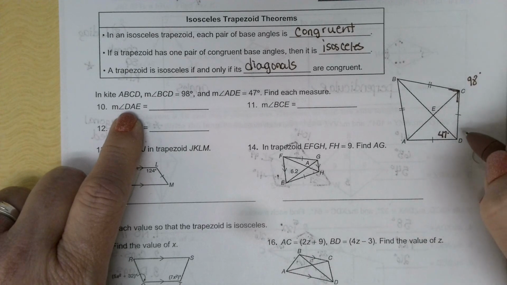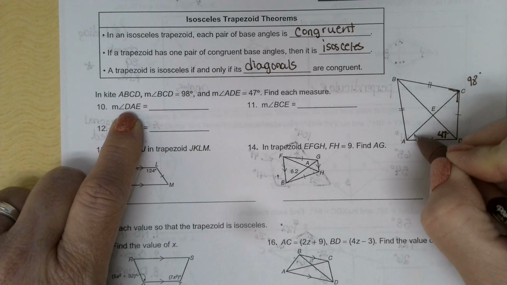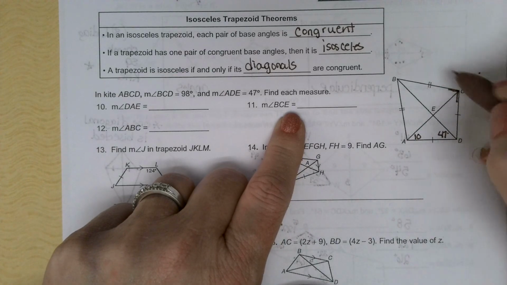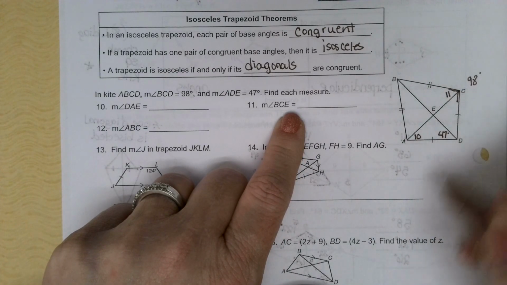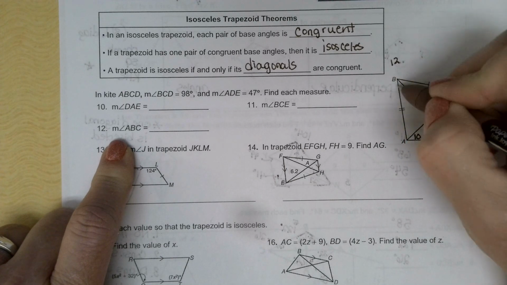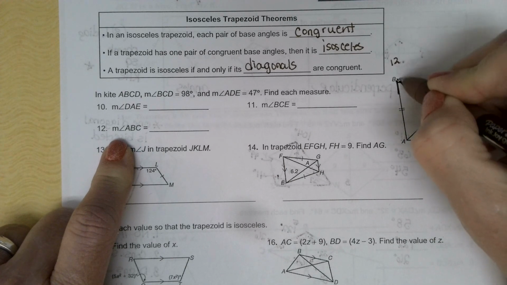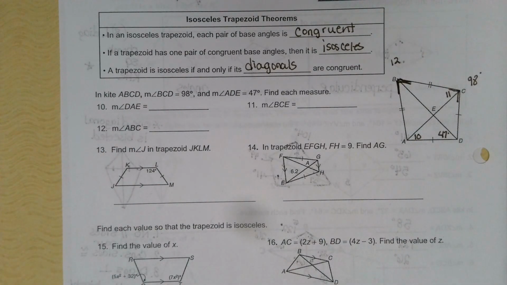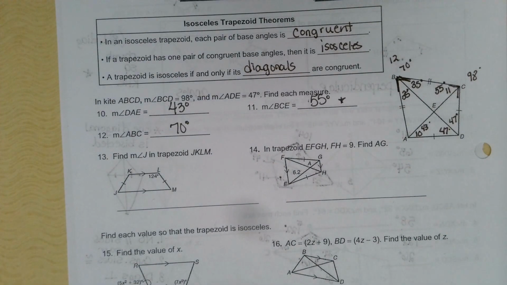DAE, number 10, is here. BCE, number 11, is here. And ABC, number 12, is the big angle here. Go ahead and find those three answers. Okay, there are your answers.